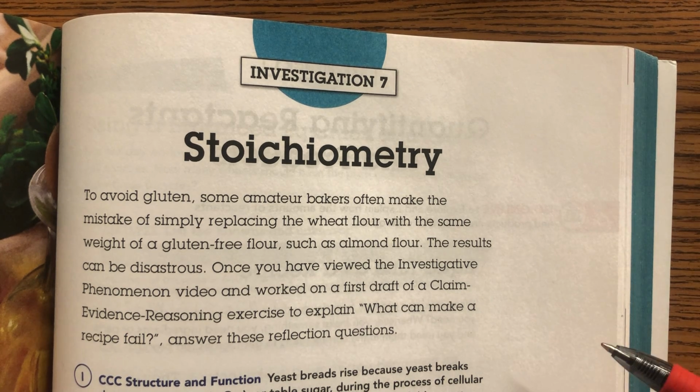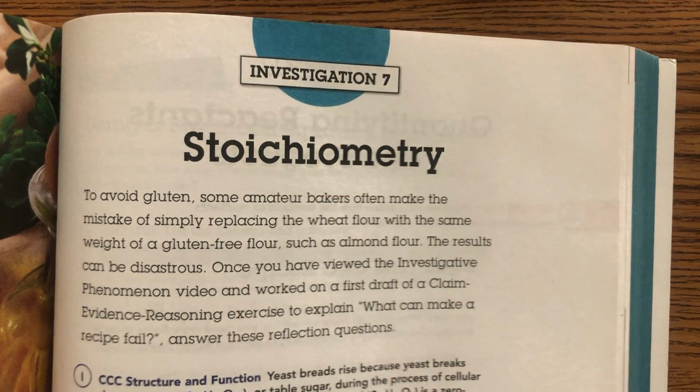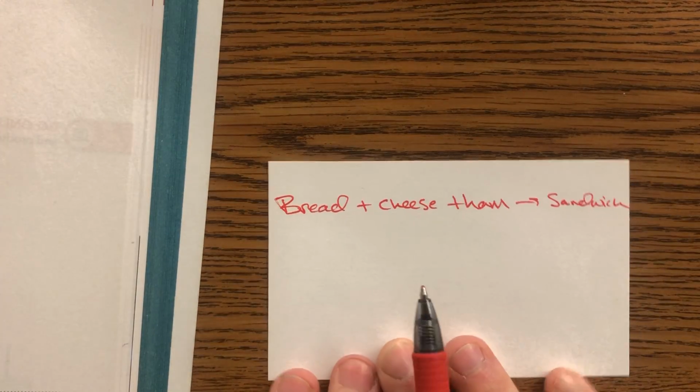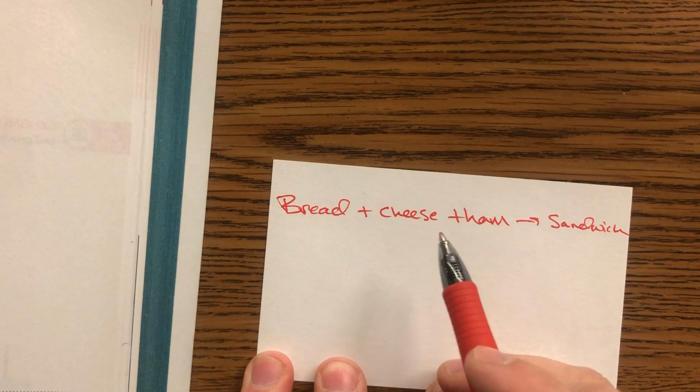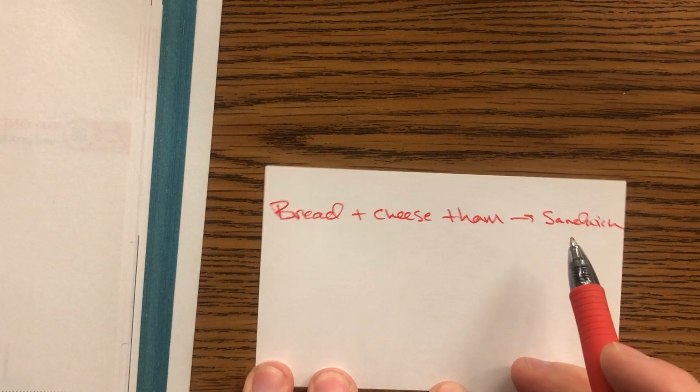In this chapter, we're going to be dealing with quantities. To help you understand quantities, I have a little example here. This is something that we may recognize. This is an equation, right? We have bread plus cheese plus ham equals a sandwich, right?